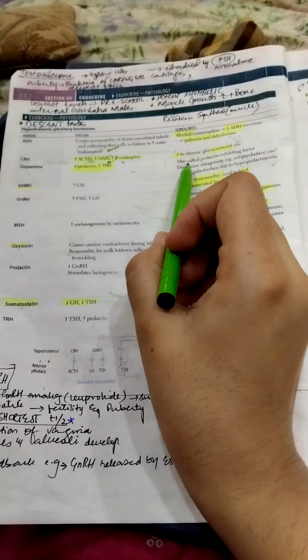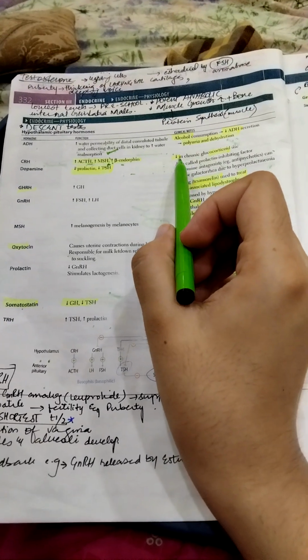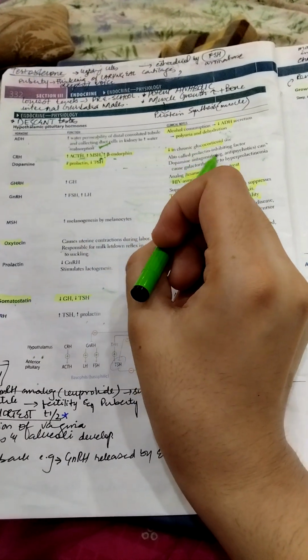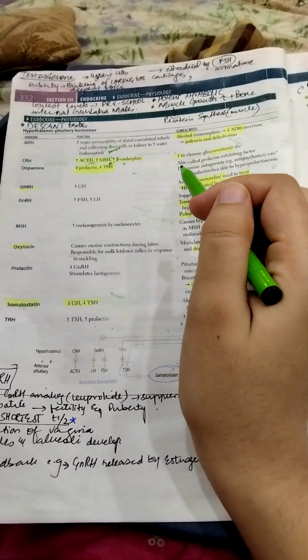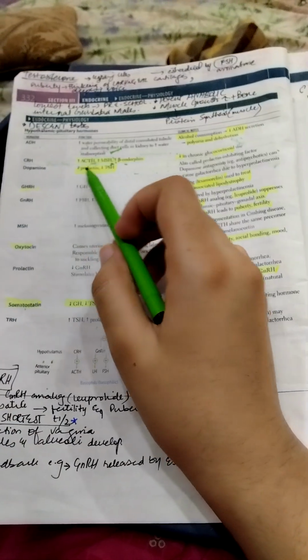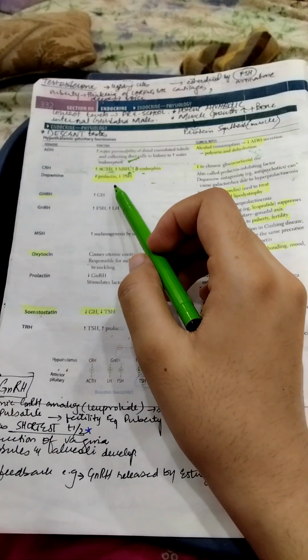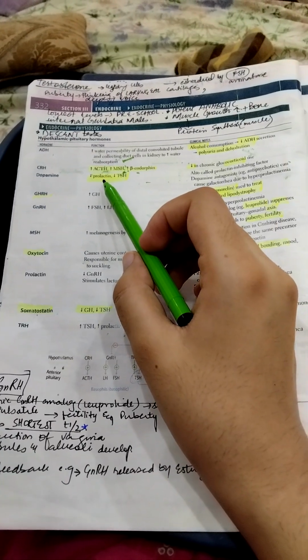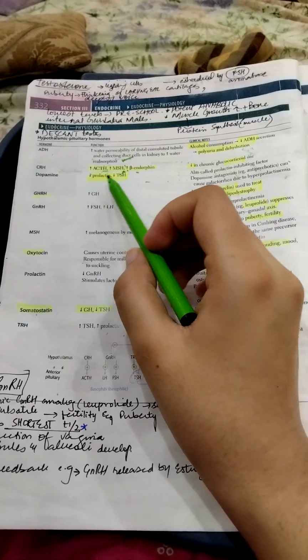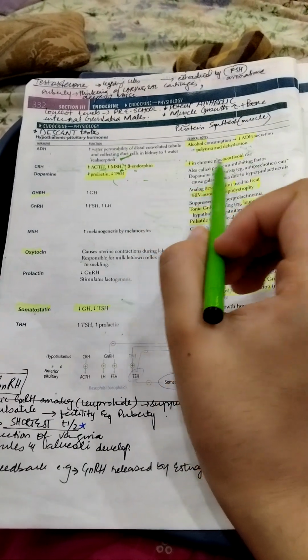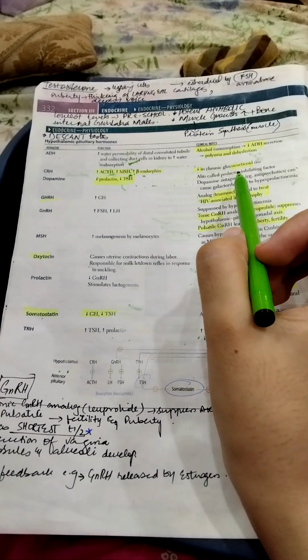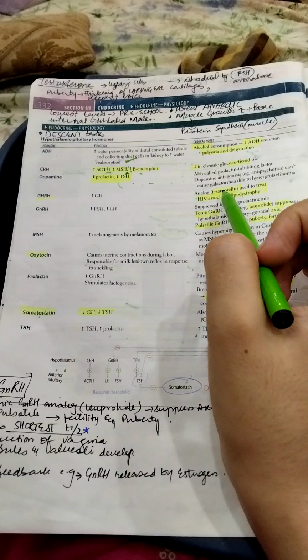In the clinical notes, this CRH would be decreased in chronic glucocorticoid use. So when a patient is on chronic steroid use, this CRH would be decreased. Okay, next is dopamine. Dopamine's main function is to inhibit prolactin, so it's an inhibitory hormone for prolactin. Along with prolactin, it also decreases TSH, thyroid stimulating hormone. Dopamine is also called prolactin inhibiting factor, as I already told you.